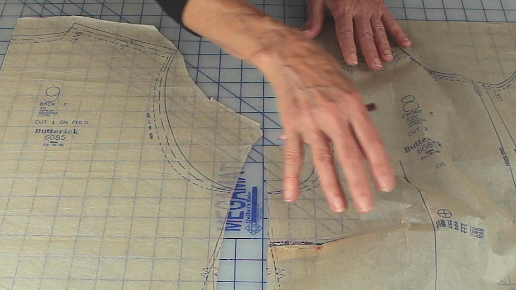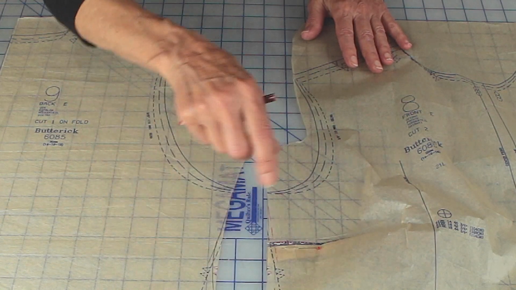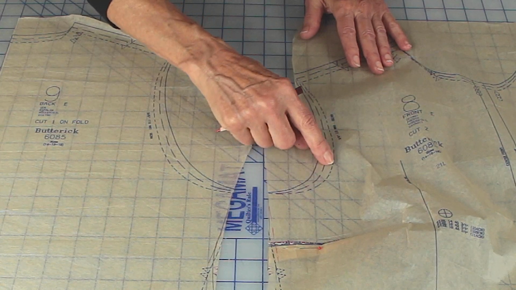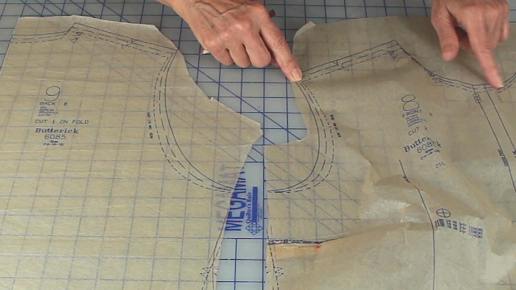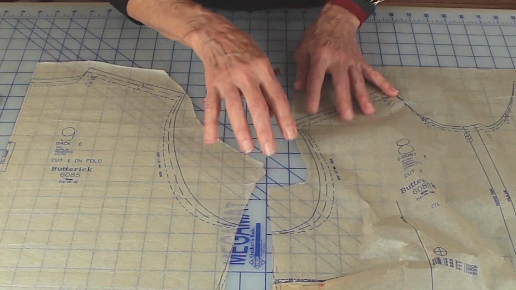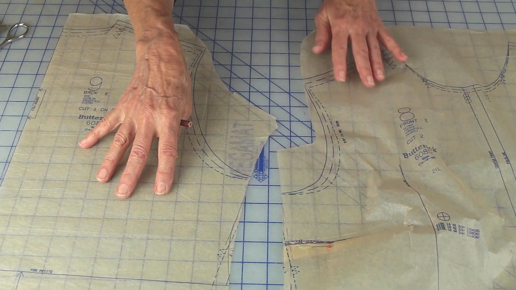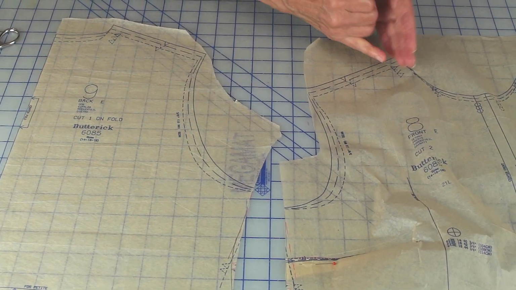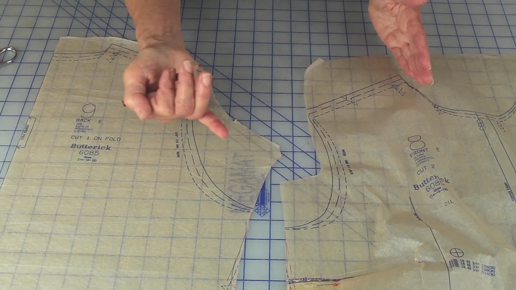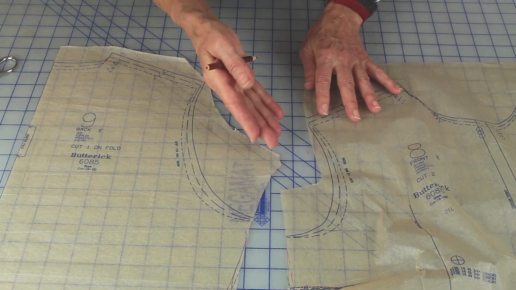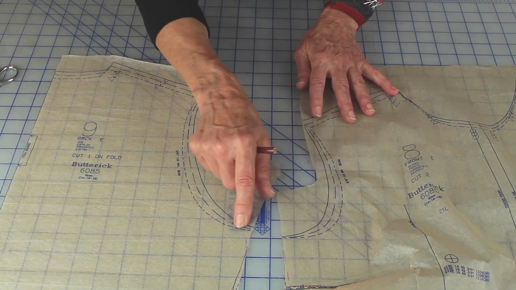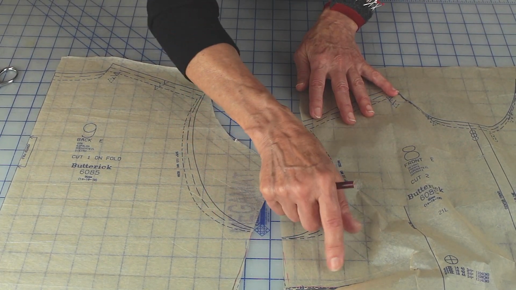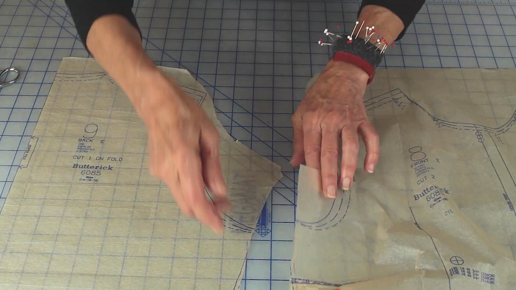Because the bust is smaller than the waist and the hip, I almost certainly would start with the smaller size armhole and shoulder and neckline. Particularly because for most of us, even large busted people, our shoulders don't get wider and wider and wider as the grading goes up in our typical patterns. So I would usually choose this smaller size because that's what we cut here at the bust.